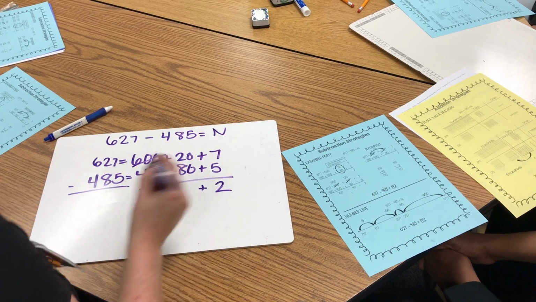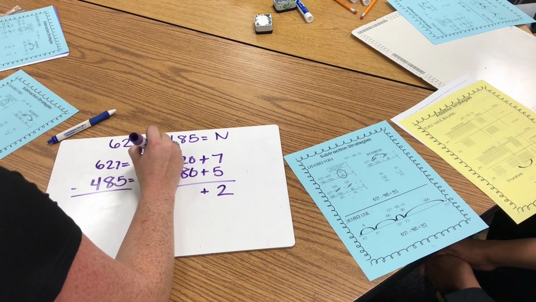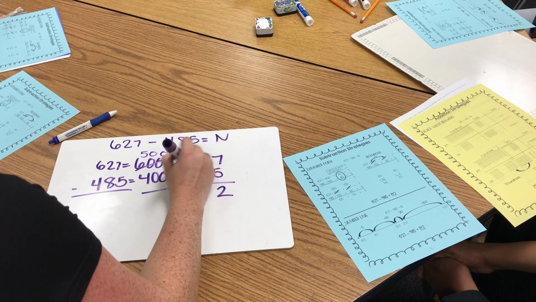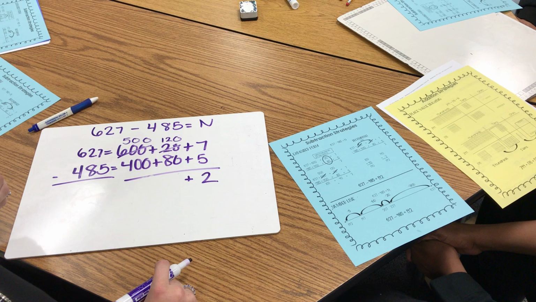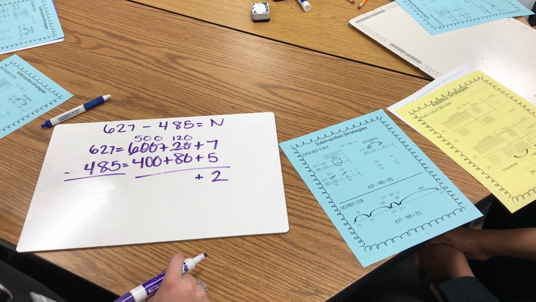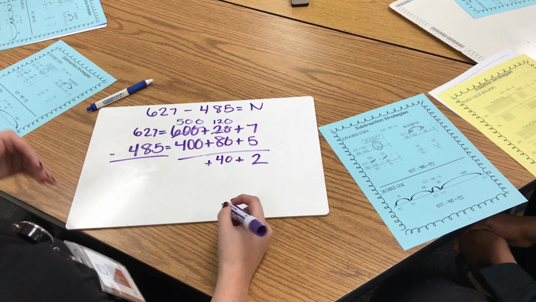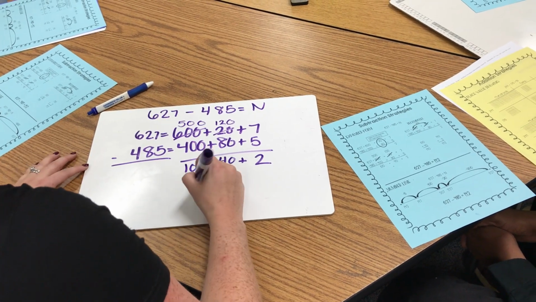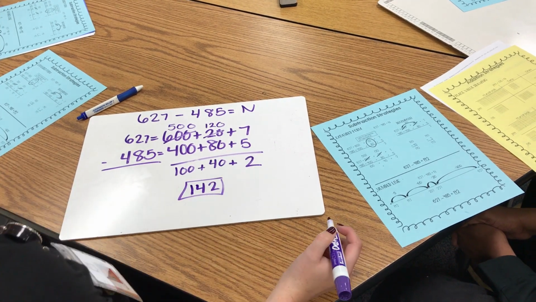So we're decomposing our 600. We're going to take 100 from it. So our 600 then turns into a 500. And then we replace the 20 with 120 because we are adding that 100 to our tens place. We then have 120, and we're taking 80 from 120, and then we get 40. And then 500 minus 400 is 100. Then we have to combine our numbers, so 100 plus 40 plus 2 is 142.